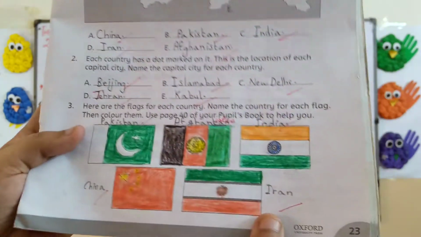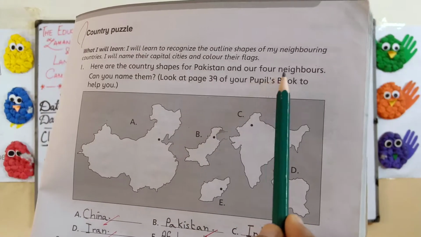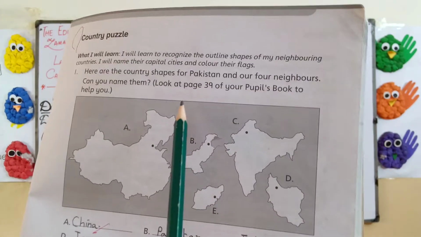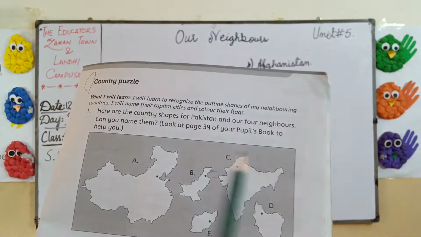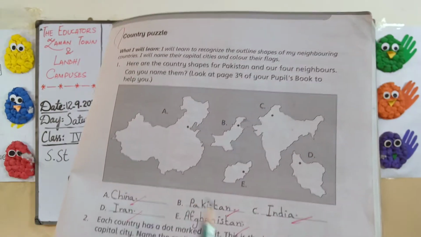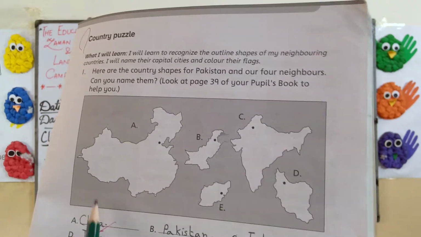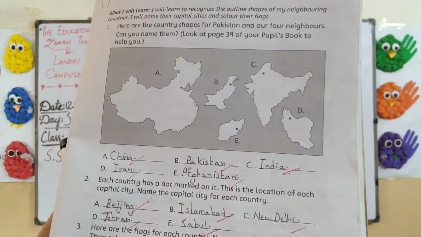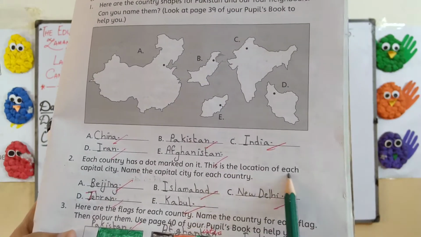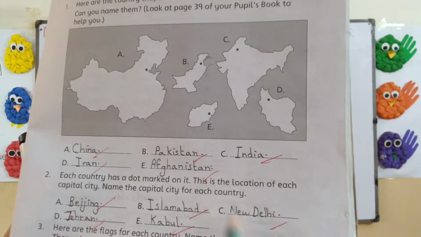Now after this, page number 23, here are the country shapes for Pakistan and our 4 neighbors. Can you name them? So what will you do? Just look at page number 39 of your people's book to help you. Which book? The one I was just reading. Then first you will search the names, then you will write the names in this. Now each country has a dot marked on it. This is the location of each capital city. Name the capital city for each country. Now this is a country and you will write the capital of each country.